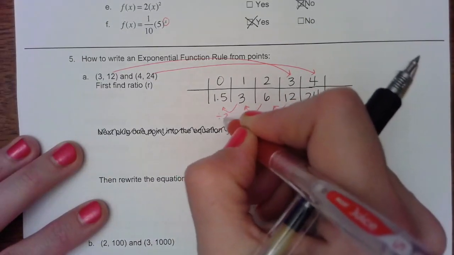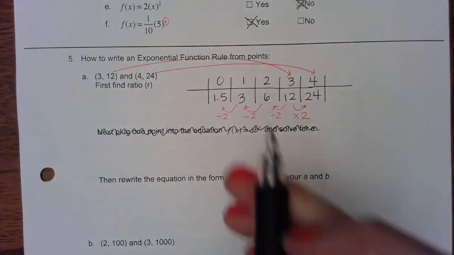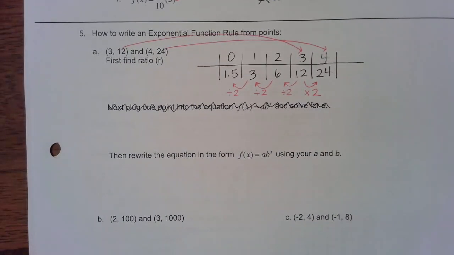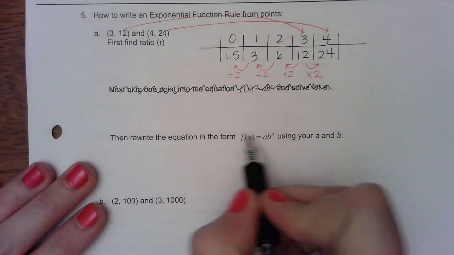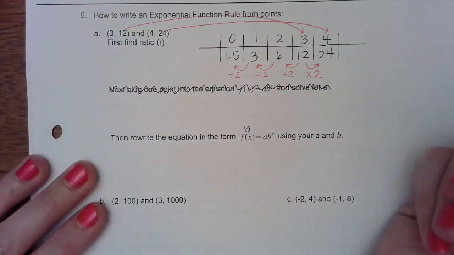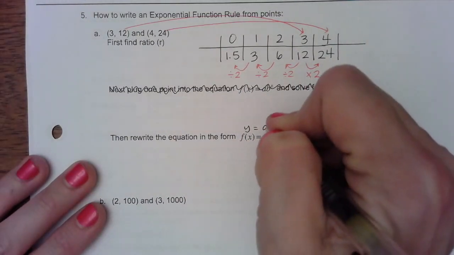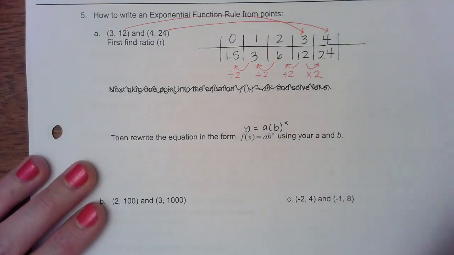Now the reason why I'm doing this and going backwards is because in order to write an exponential function, I need to know two things. I need to know the a value, and I need to know the b value. All exponential functions can be written in this format. You could write a y instead if you wanted to. And then instead of a times b to the x, remember sometimes you'll see it written like this with the b inside parentheses, and that's how I usually write it.